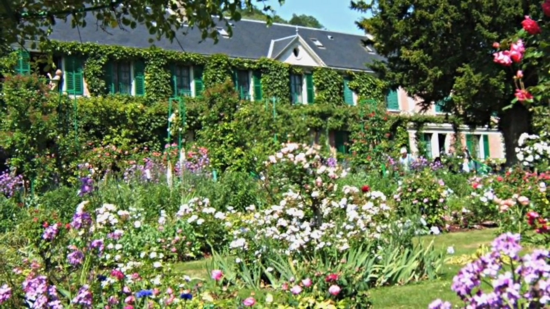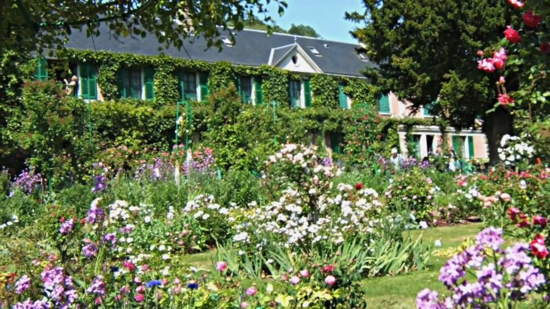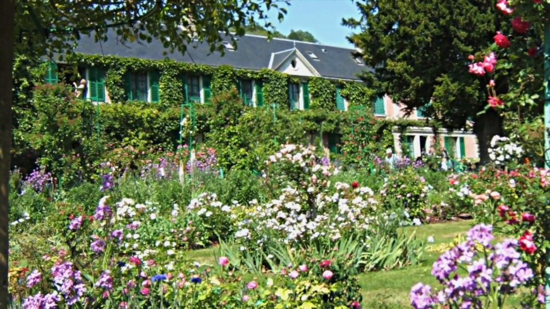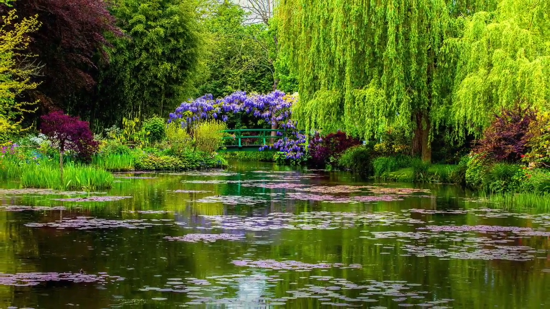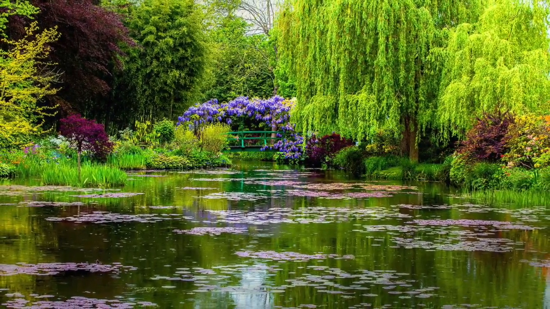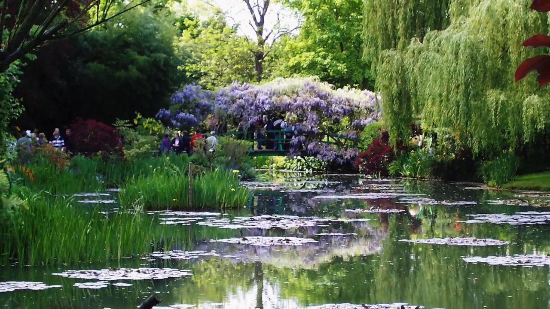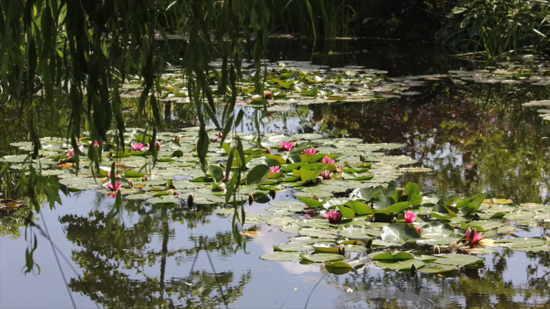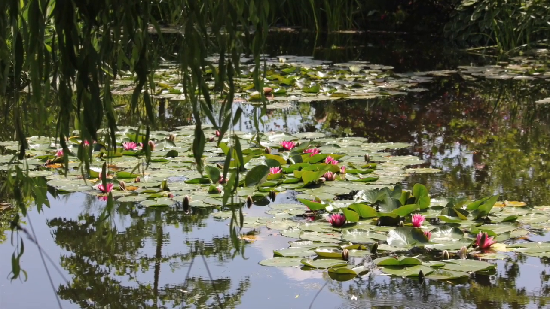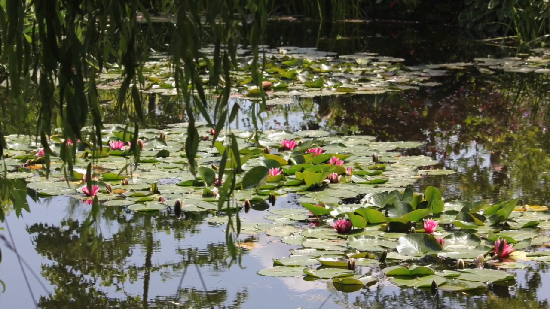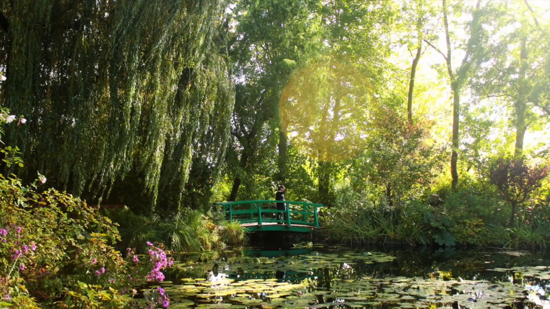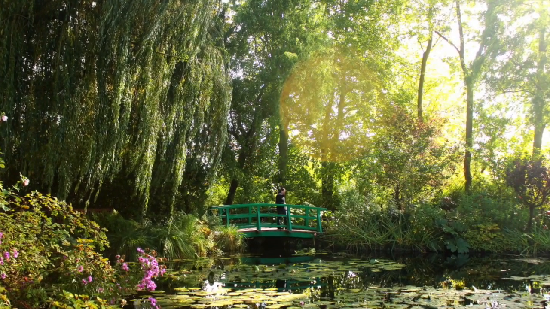In 1890, Monet had bought a house in the beautiful French town of Giverny. He spent much time remodeling his property to create a garden that would further inspire his artwork. Once the beautiful garden was complete, he was inspired to create the Water Lilies series. The series started in the middle of the 1890s and continued until his death in 1926.